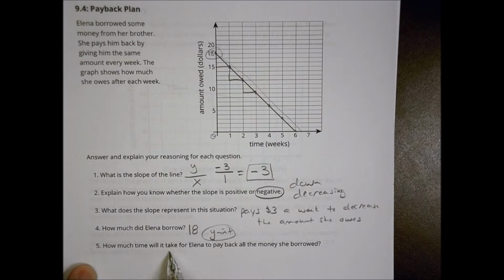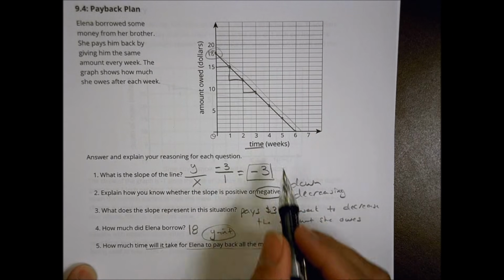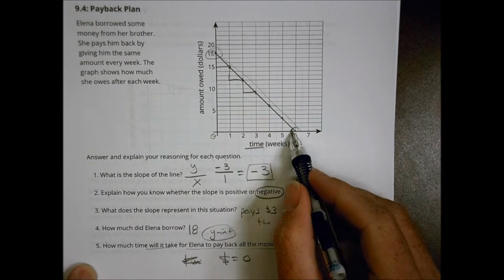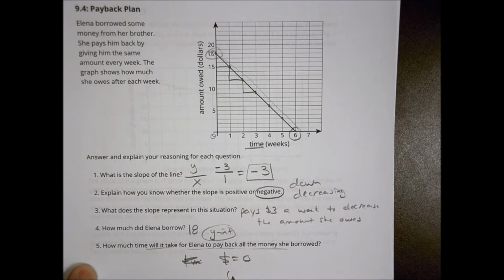And how much time will it take for Elena to pay back all the money she's owed in terms of her time? Here's her time. Well, when does money equal 0 is what we're asking about here. And that's going to happen right here at week 6. So it will take her 6 weeks to do that there.